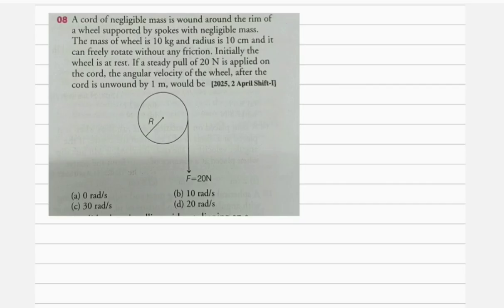A cord of negligible mass is wound around the rim of a wheel supported by spokes with negligible mass. The mass of the wheel is 10 kilogram and radius is 10 centimeter, and it can freely rotate without any friction. Initially the wheel is at rest.